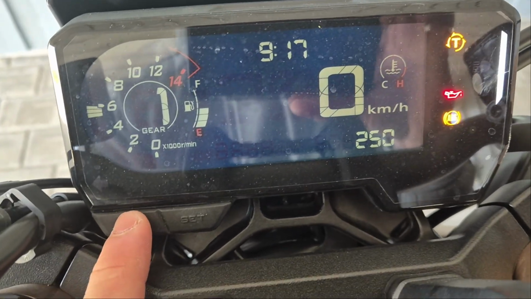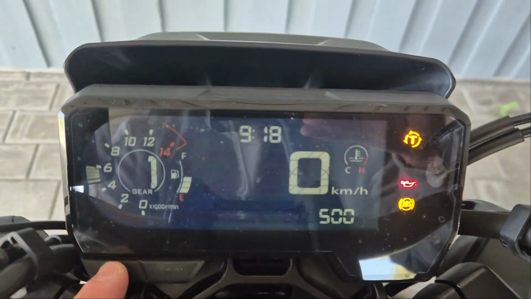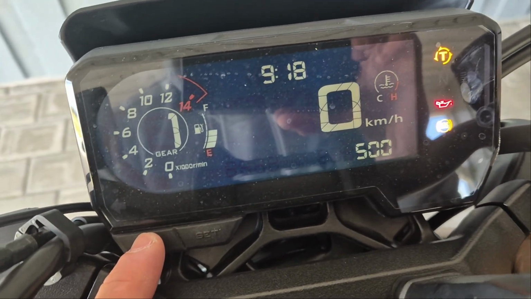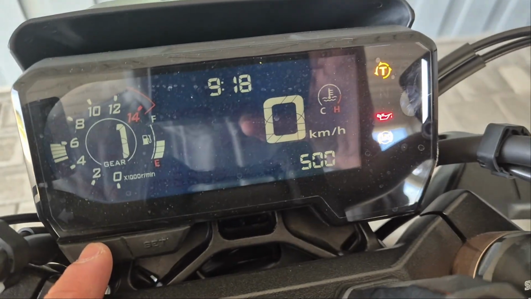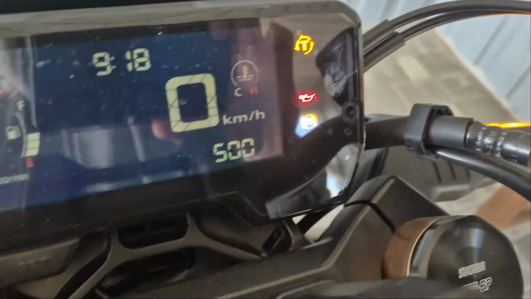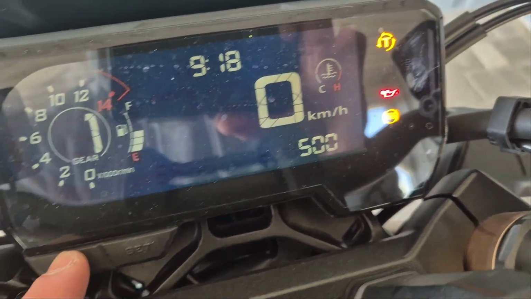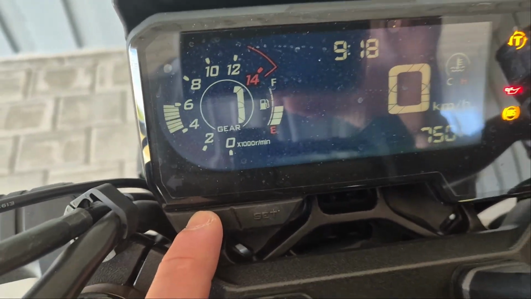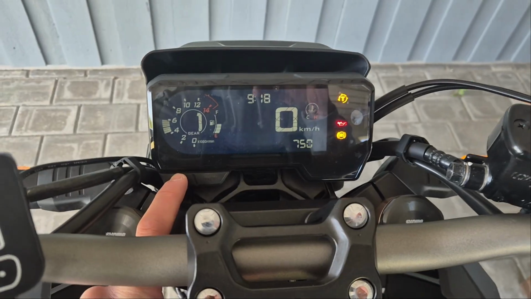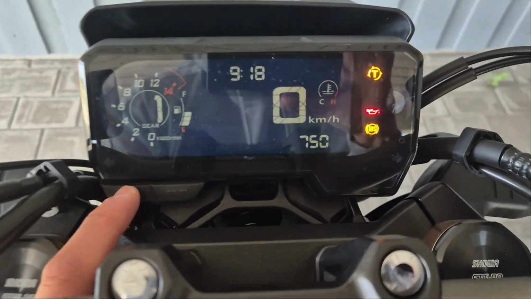This setting right here is the interval, so when you want it to start blinking, not fast, but just blink to indicate that you're nearing the max point that you set before.